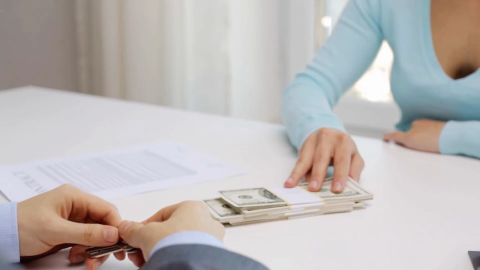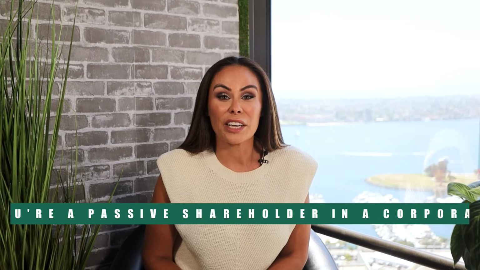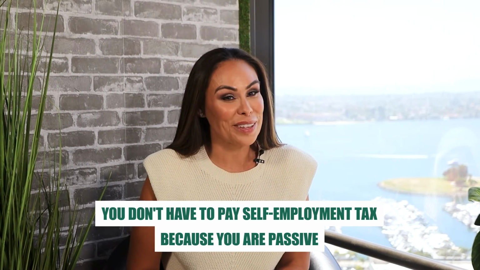Additional payments for a C-Corp shareholder can be a dividend distribution, which is not subject to self-employment tax. If you're a passive shareholder in a corporation, you don't have to pay self-employment tax because you are passive. And we talked about that earlier.